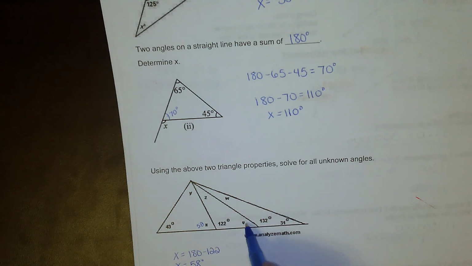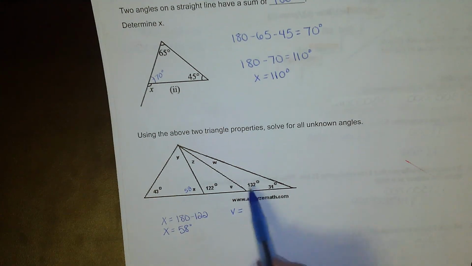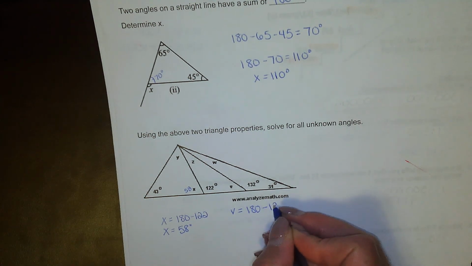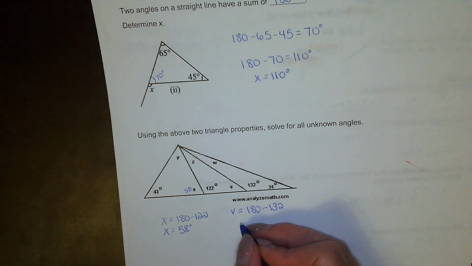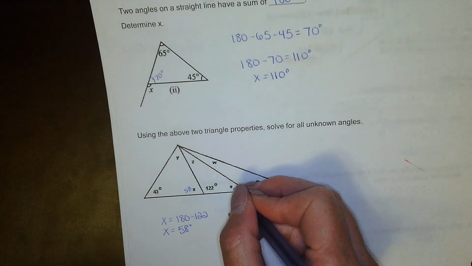Okay, and v is going to be 180 take away 132. And I get 48 degrees. There we go.